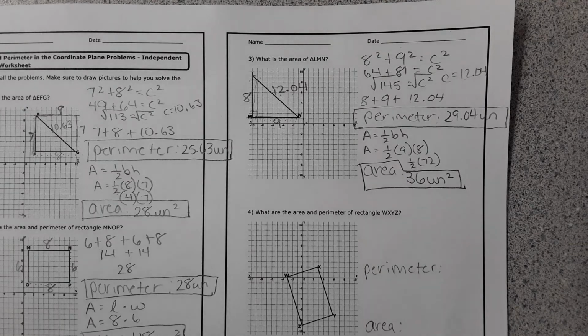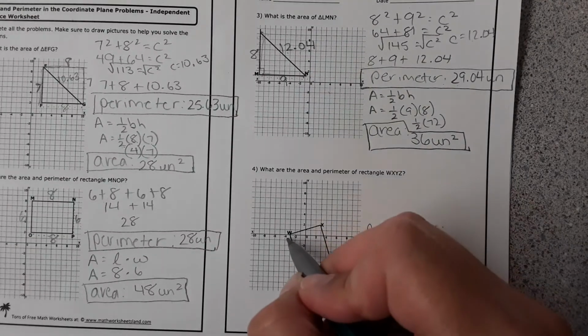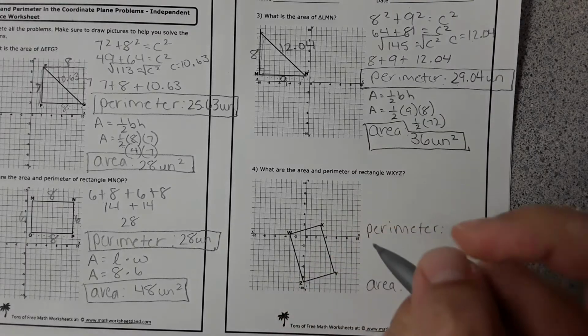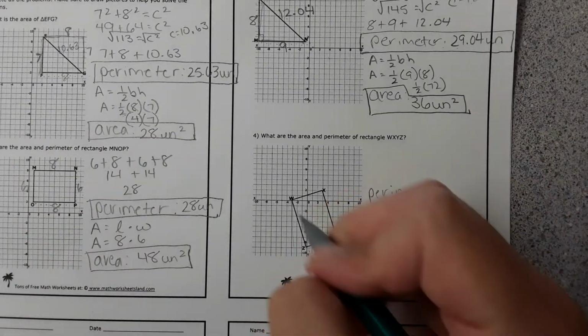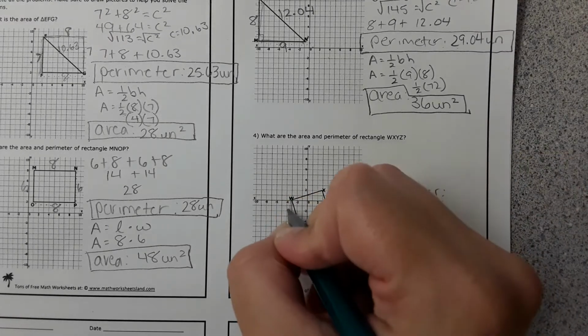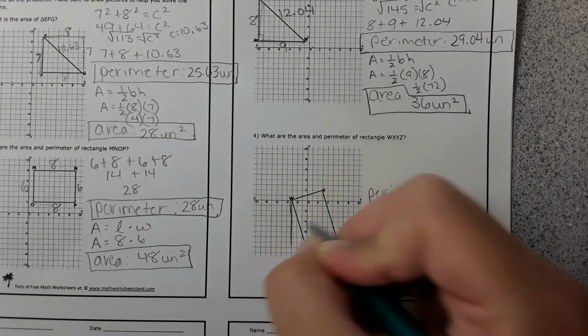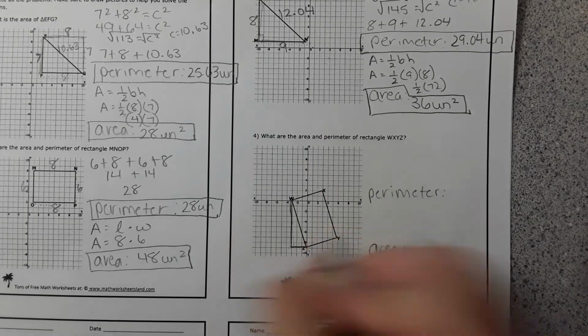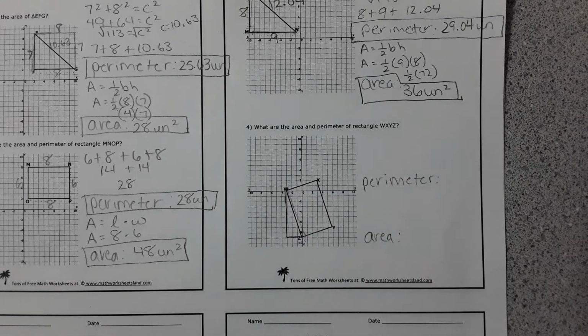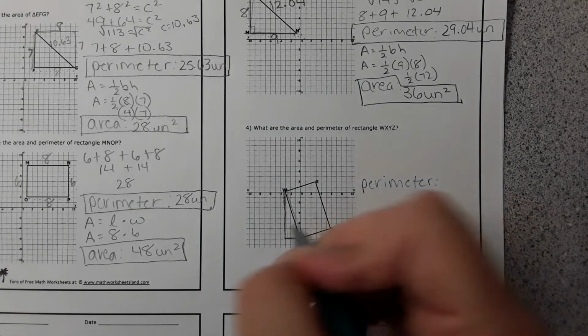Number 4 is where it gets a little bit more challenging because none of the sides, you can't count any of the side lengths. You have to calculate them because it's on a diagonal. So what I'm going to do is just draw right triangles so that way I can use the Pythagorean theorem to find the length of the diagonal there. So starting with this one here.